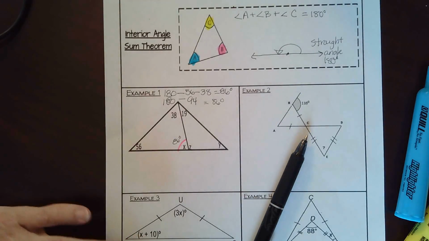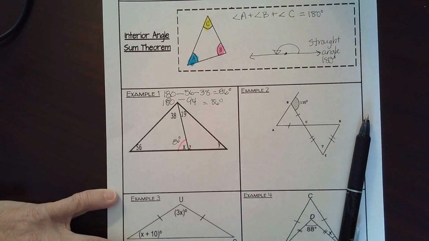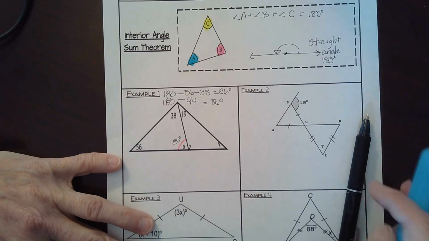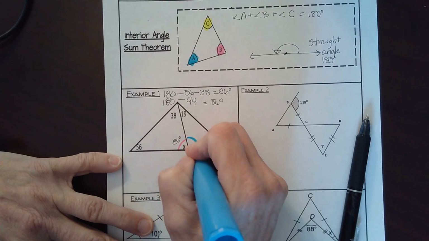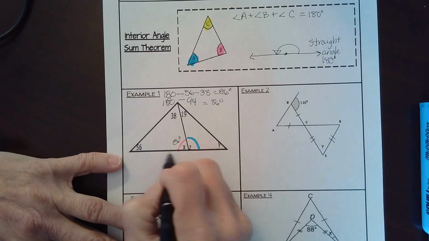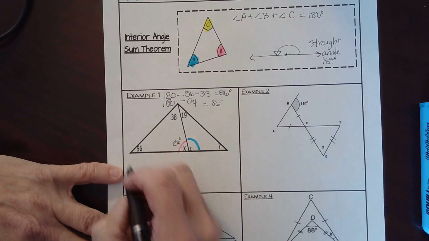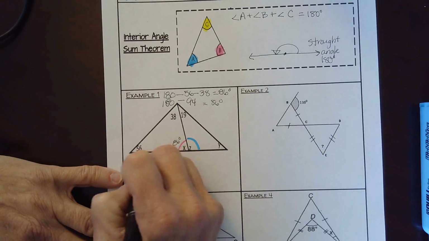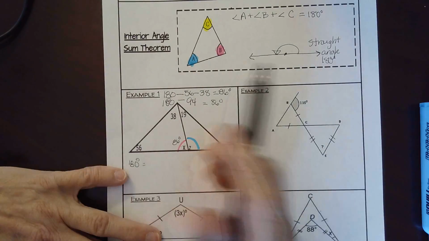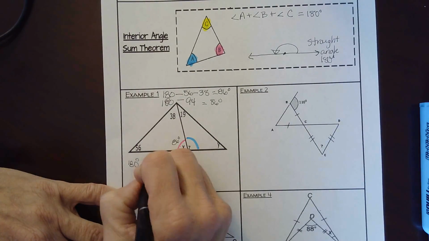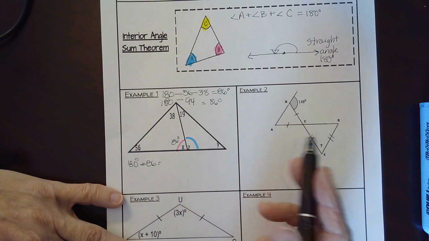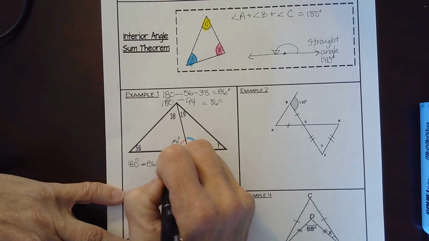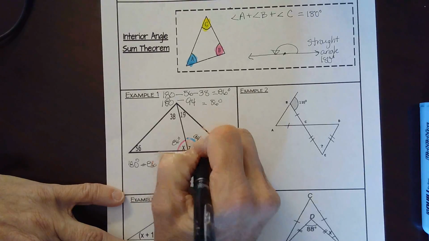Now let's see what we can also find. Well, now that we know that the measure of angle X is 86 degrees, how can we find the measure of angle Z? So this is a straight angle, so I know that 180 minus 86 will give us, what is that? 94. Pretty sure that'll be 94. So this angle is 94 degrees.